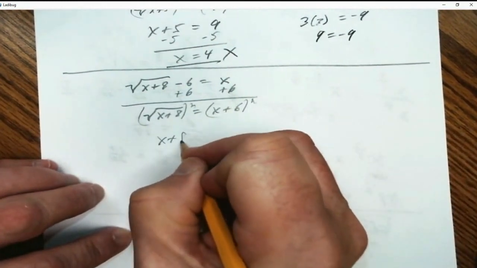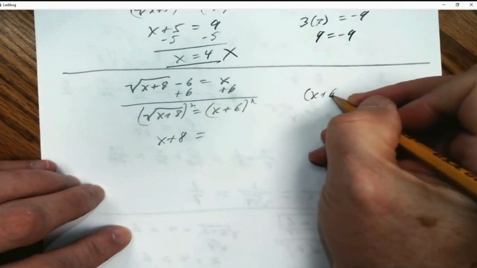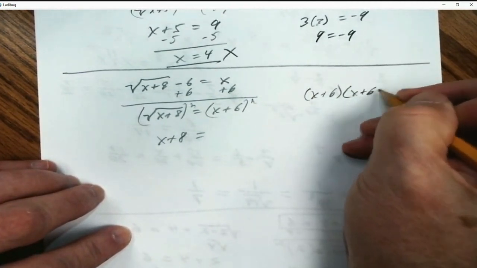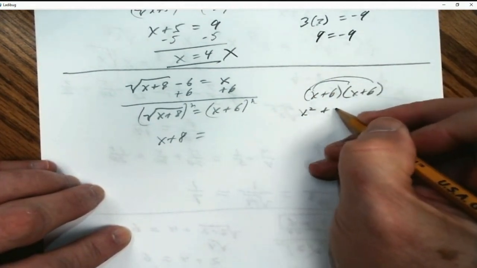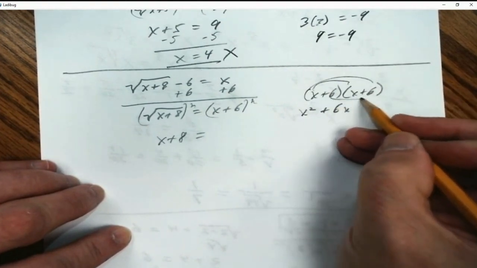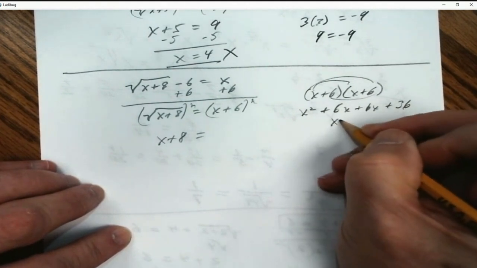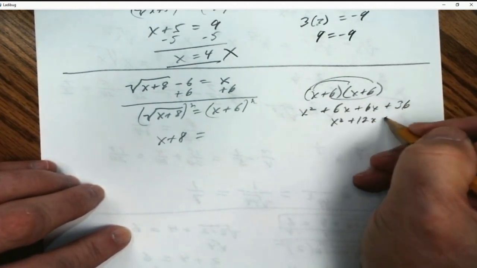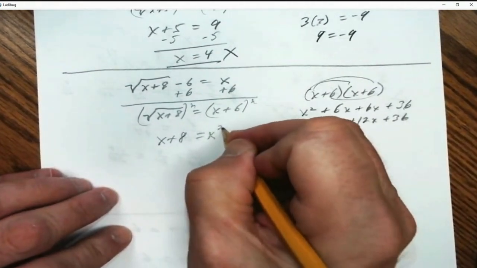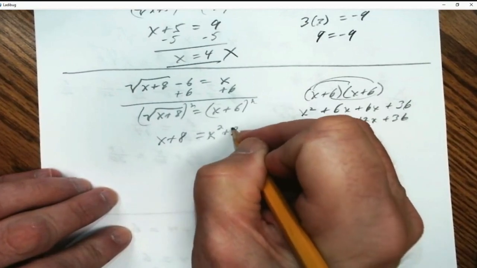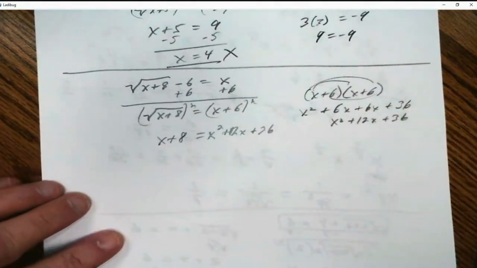X plus 8 equals, what's x plus 6 squared? X plus 6 times x plus 6. When we distribute, we get x squared plus 6x. Then we have to distribute this one, plus 6x plus 36. So this is x squared plus 12x plus 36. So that's what that equals.